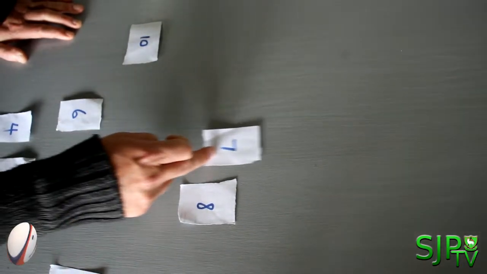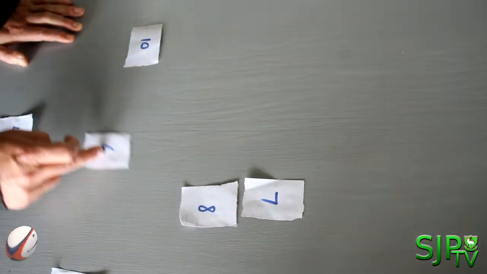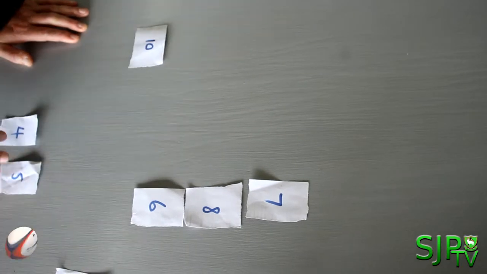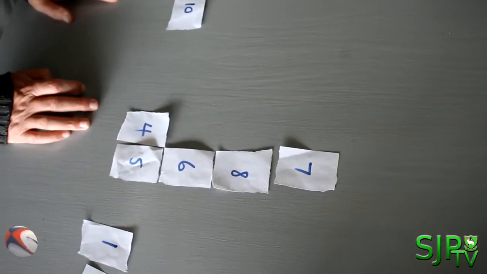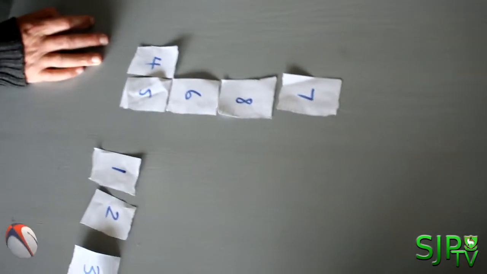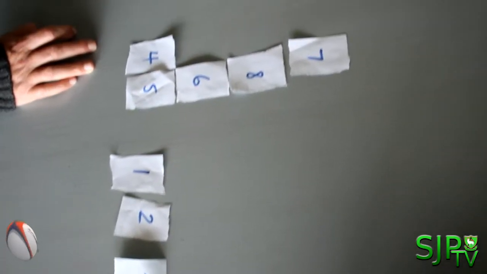Number 7 will clean, and number 6 will seal, and good old 4 and 5 will get stuck in as well, because they like nothing better than to ruck. Now you've got a situation where your three-quarters are back on their feet.